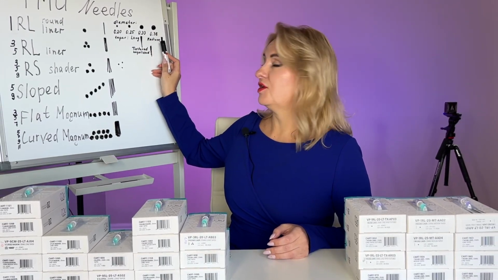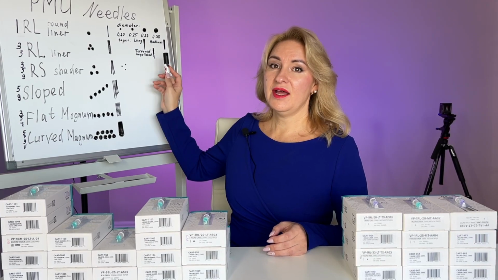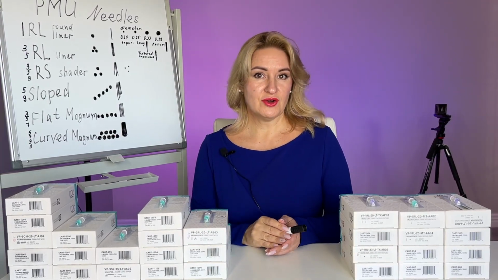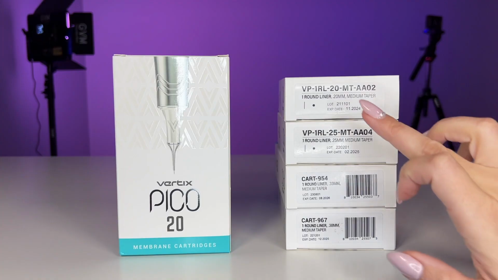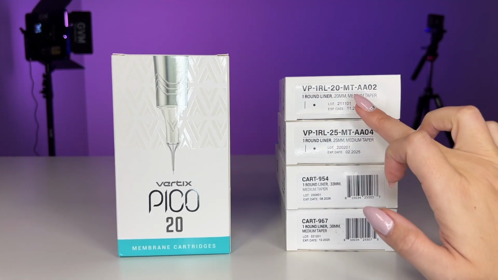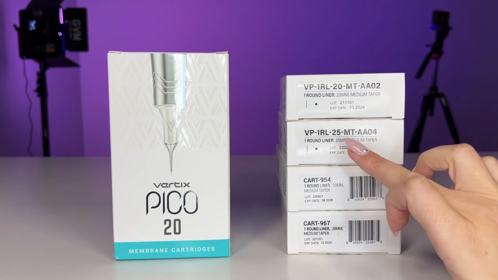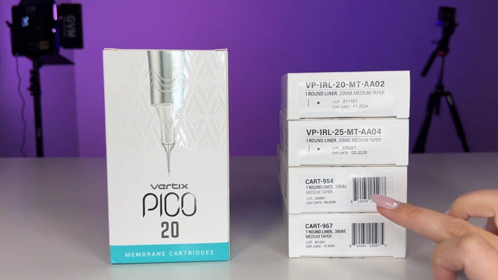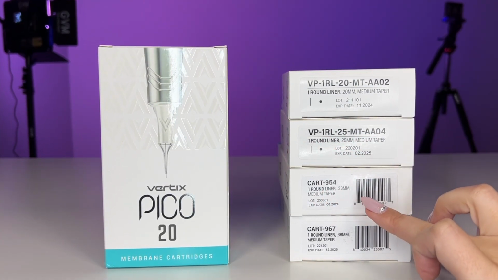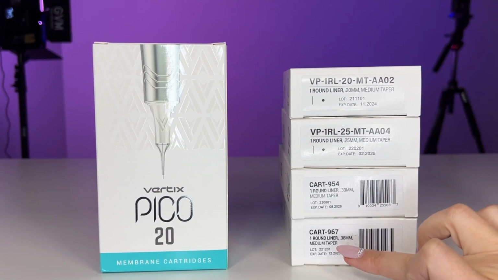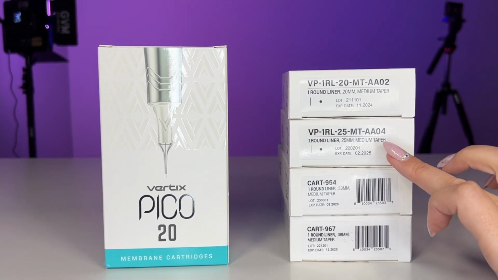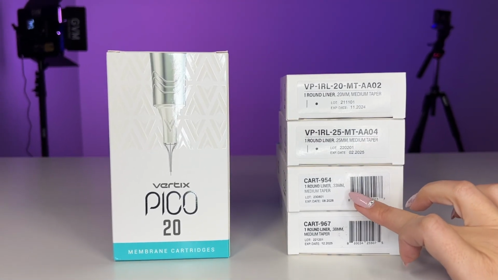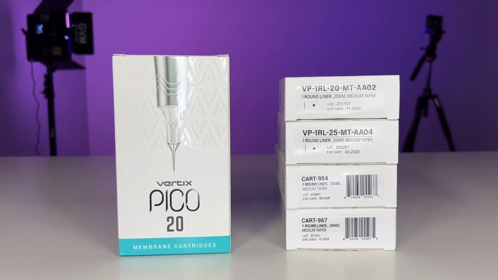If you are working with medium taper, you can work with oily combination skin and the trauma will be less. 1 RL 20 medium taper, 1 RL 25 medium taper, 1 RL 33 medium taper, and 1 RL 38 medium taper. The most popular are 1 RL 25 medium taper and 1 RL 33 medium taper.